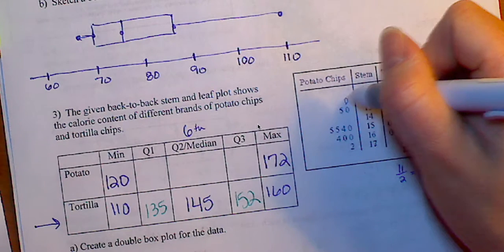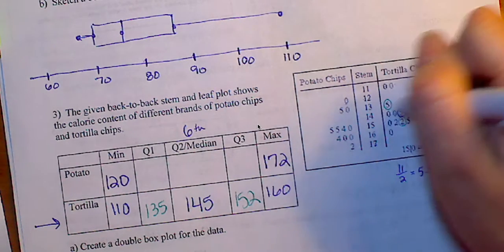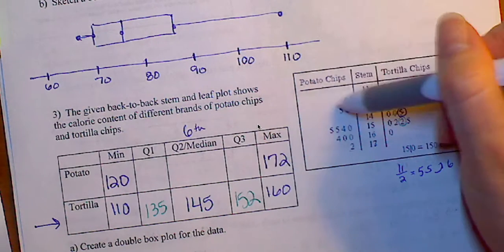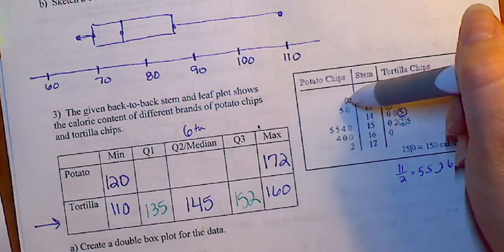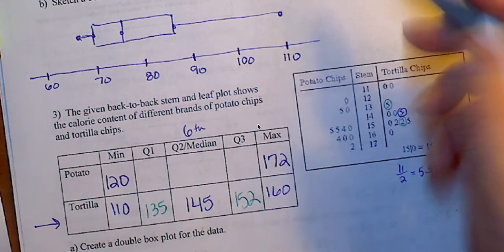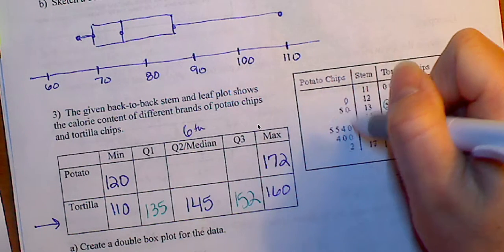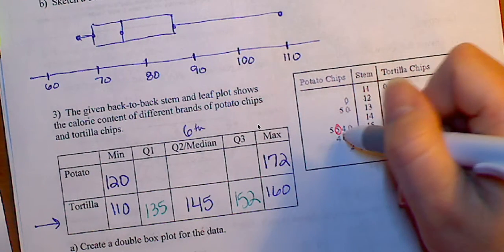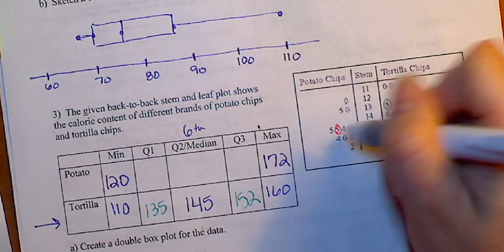So we don't go here. We would count left to right like this because the lower ones are on the left. But when we're building the leaves away from the stem, the lower ones are on the right. It's all flipped. So 1, 2, 3, 4, 5, 6. So this is the 6th value. So that would be 155.